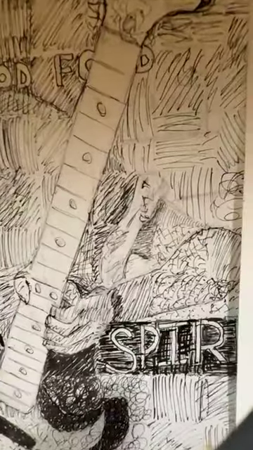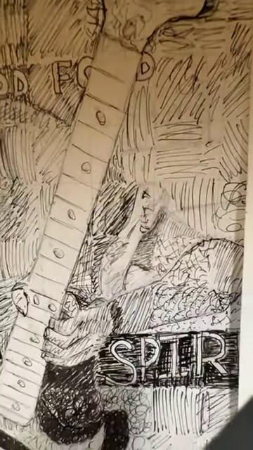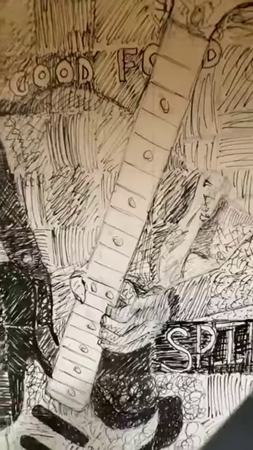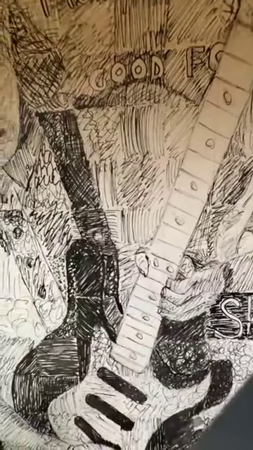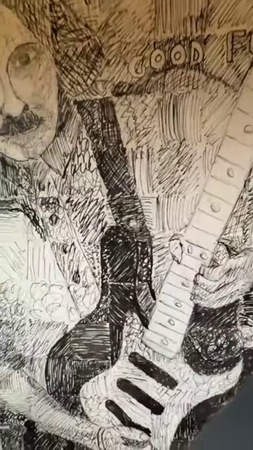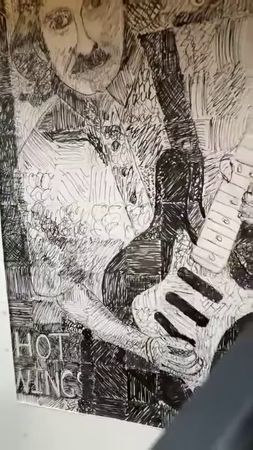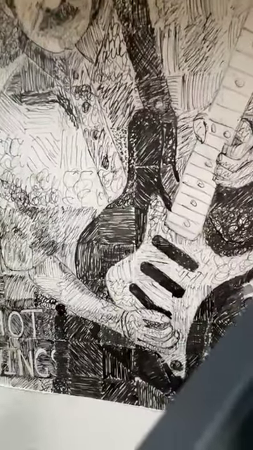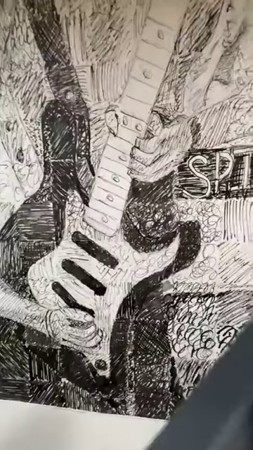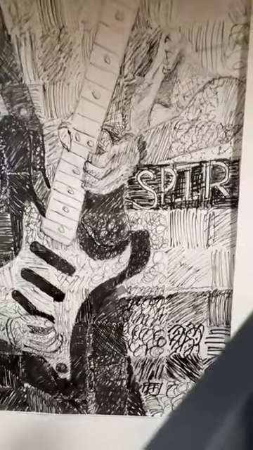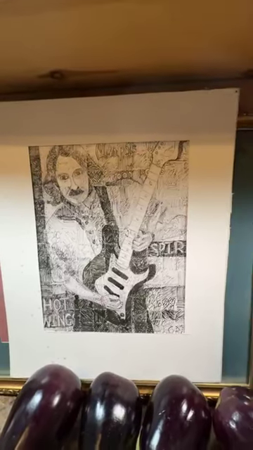So, yeah, I divided this up into little squares, like an inch or an inch and a half by an inch and a half. And each one is a different kind of what they call cross-hatching in etching and pen and ink drawing. You can really see it there on the guitar, right? And so you construct a picture using these squares. Came out rather good.